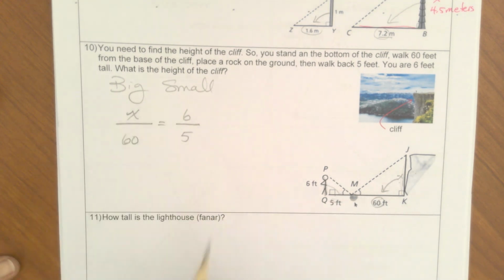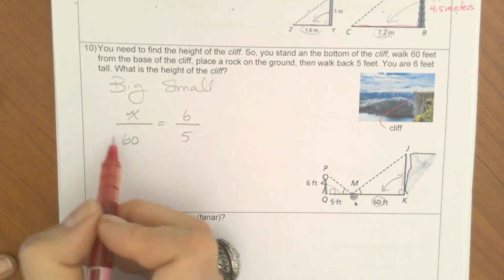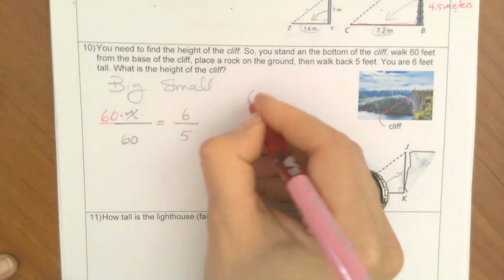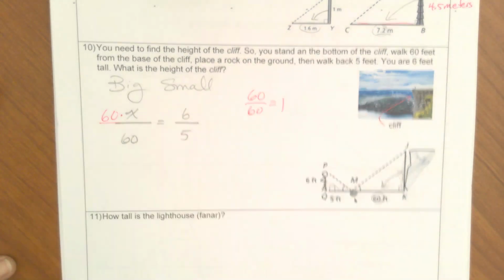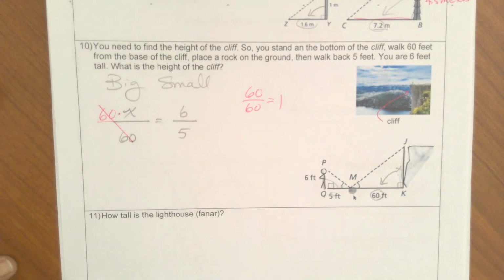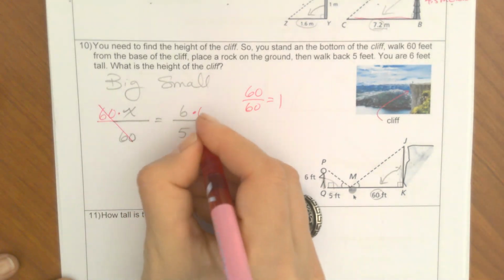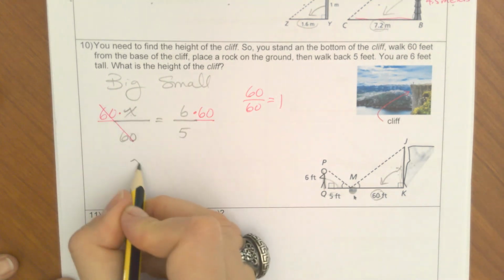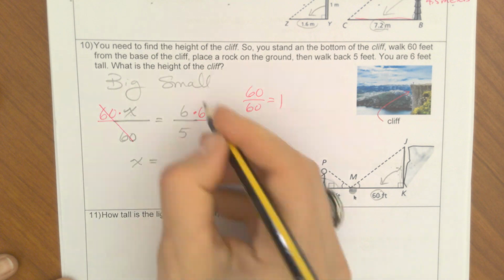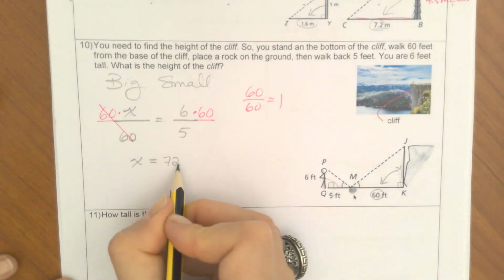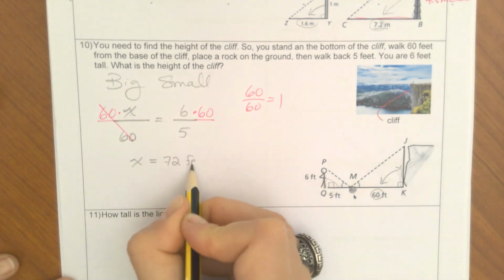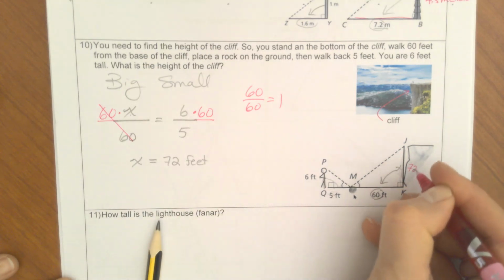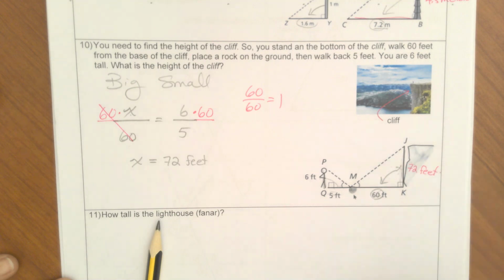So now X wants to be alone, so we have to get rid of the 60. So 60 over 60, whenever you have same over same, it's equal to 1. So that's 1. So if I multiply this side by 60, I have to multiply that side by 60. So that's 1 times X, which is X. And if I put this in my calculator, it comes to 72. And FT stands for feet. So what is the height of the cliff here? 72 feet. There. Okay.